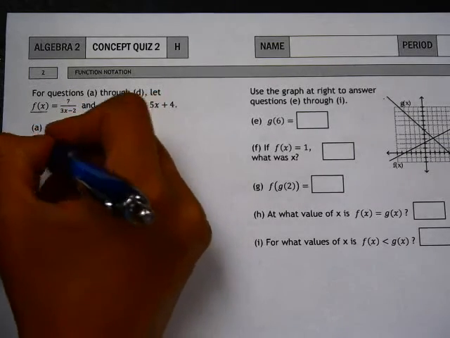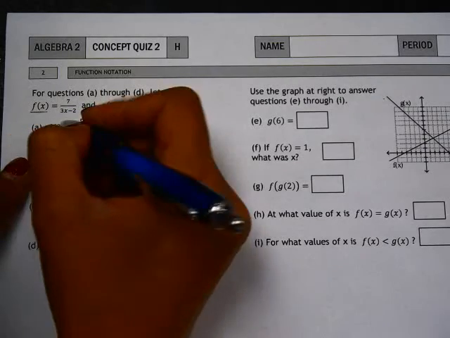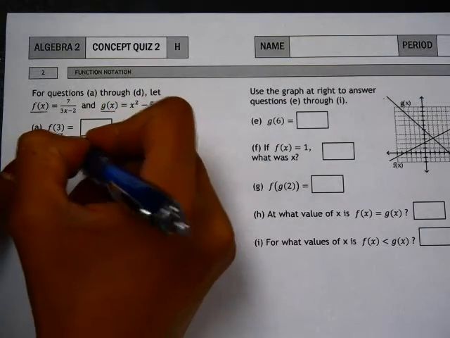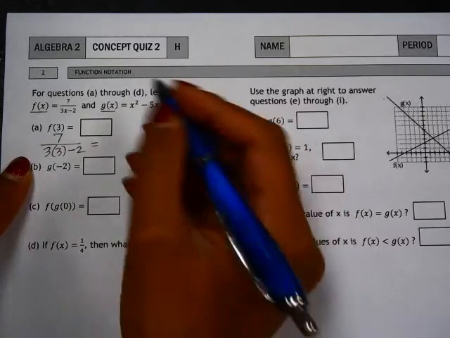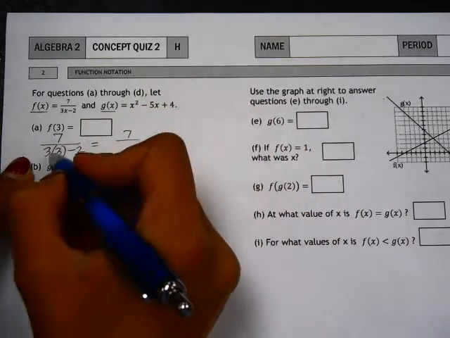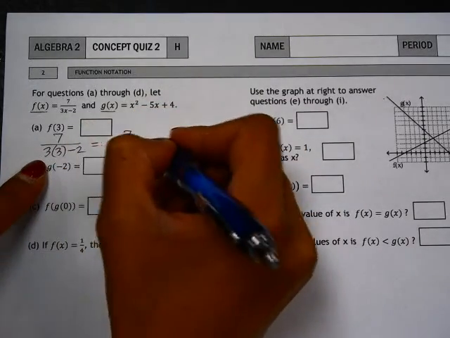So 7 over 3x minus 2. 3 times 3 minus 2 is 7 over 9 minus 2, which is 7 over 7, which reduces to 1.